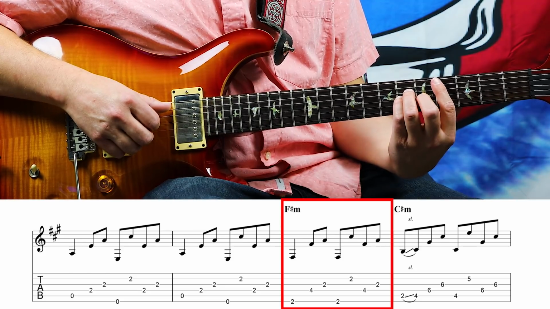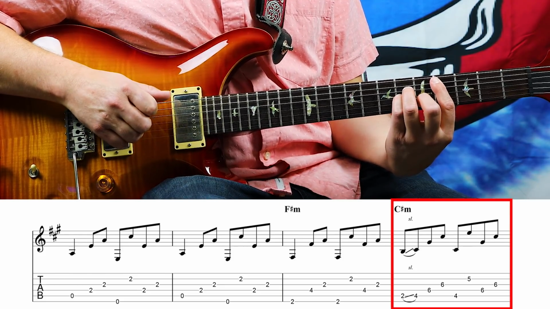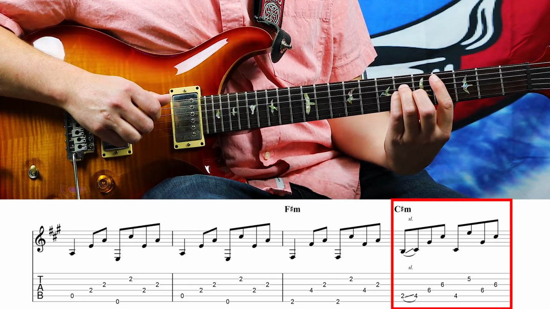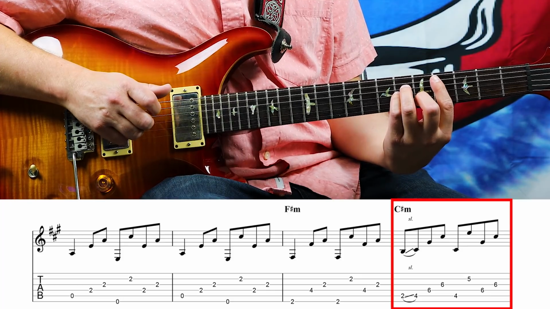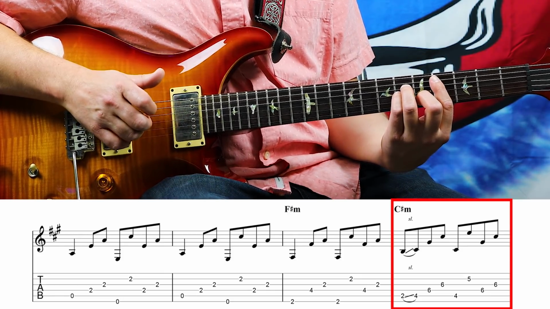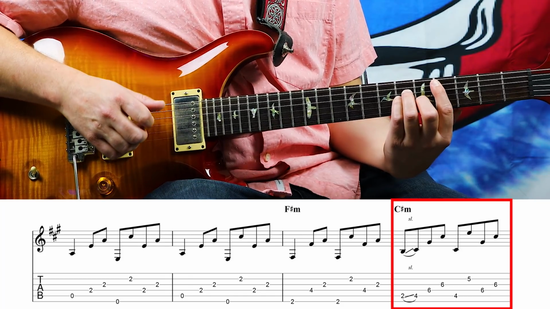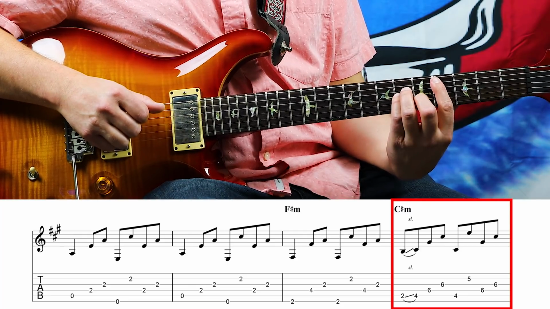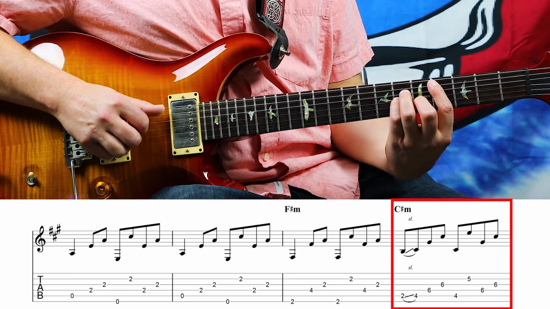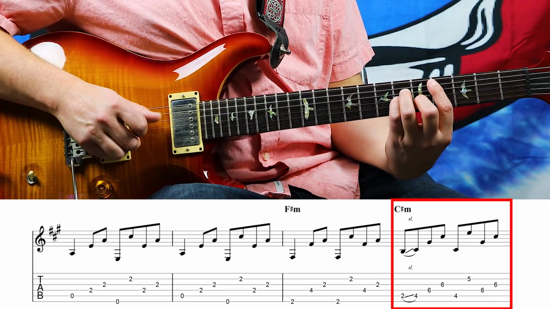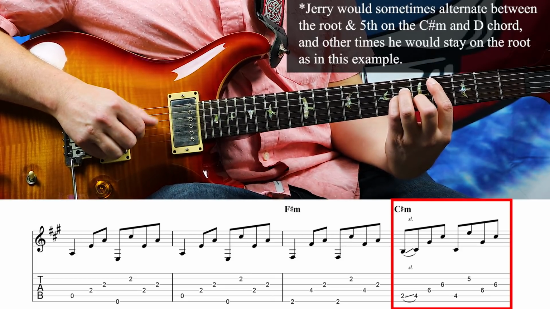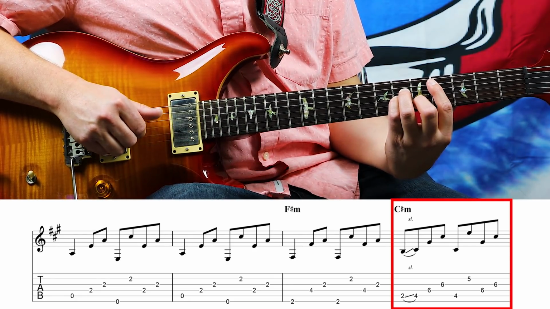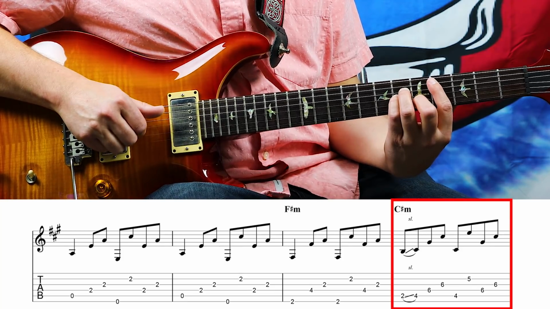Next chord is, so that's just one time, that's for one measure. Then we go to our C sharp minor chord. So we have the 4th fret of the 5th string, then we have the 6 frets of the 4th and 3rd strings, 5th fret of the 2nd string, and then 4th fret of the 1st string. So this is, again, a 5th string root chord. We are going to play this pattern right here. So it's 5th string with the thumb, 4th string with the thumb, then we're playing the 3rd string.